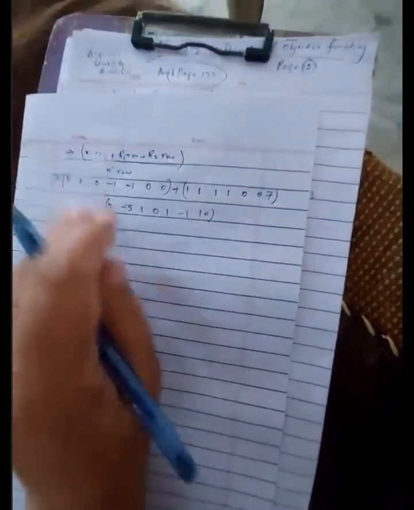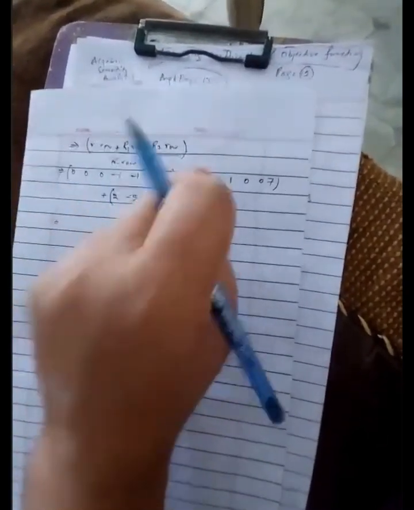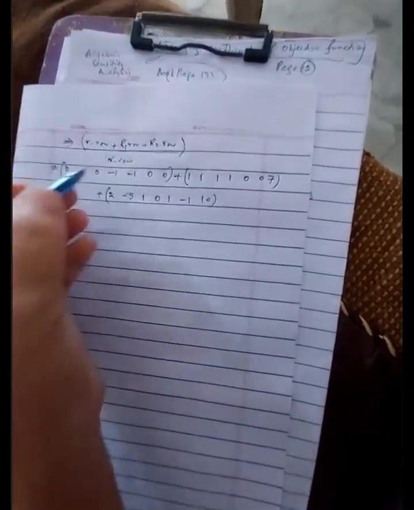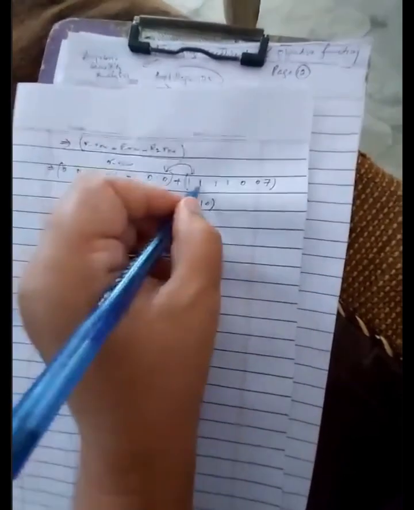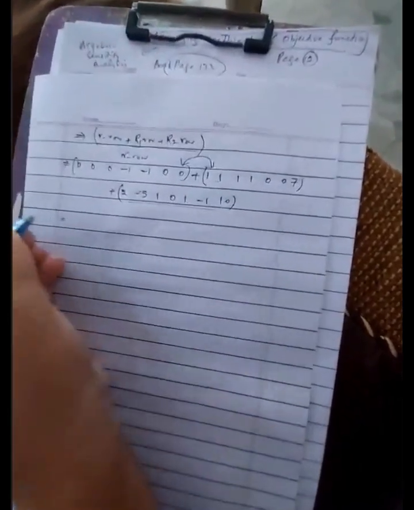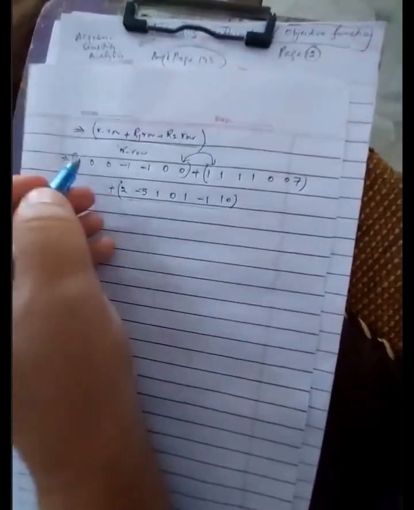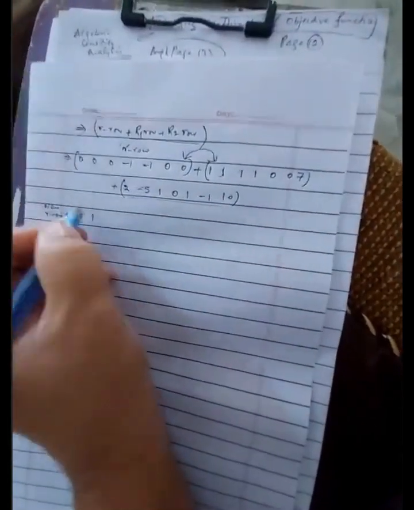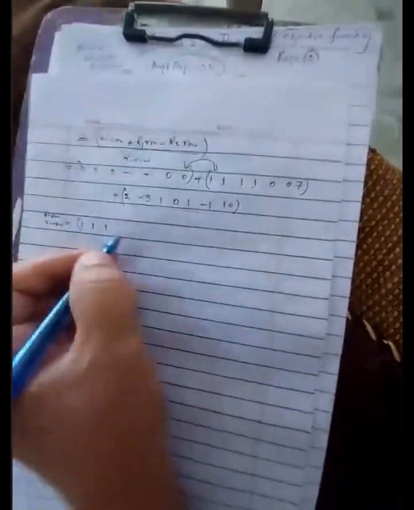So either you add both these and then add with this, or you add these two first and then add it with the other. You can do it either way. So we will first add these two, and then whatever the sum comes, we will add it to this one to find the new r row. So the new small r row is equal to: 0 plus 1 is 1, 0 plus 1 is 1, 0 plus 1 is also 1, -1 plus 1 is equal to 0.